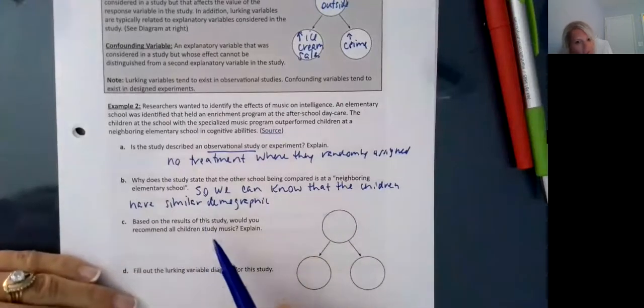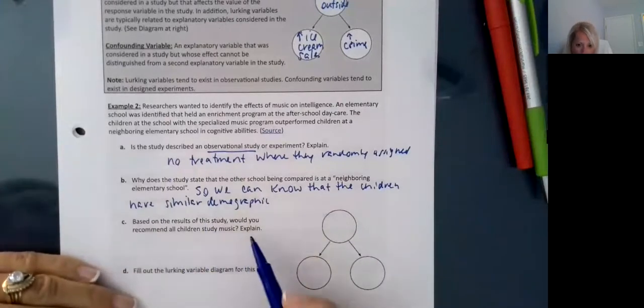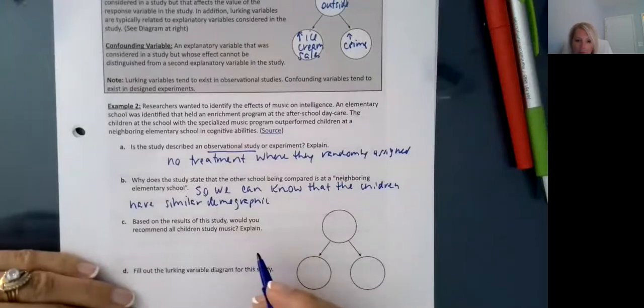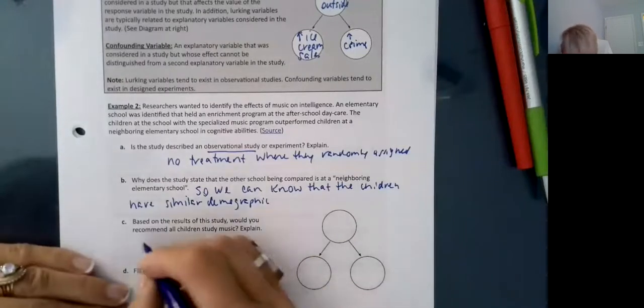Based on the results of this study, would you recommend all children study music? I would say it wouldn't hurt.